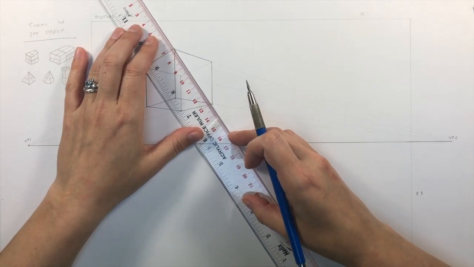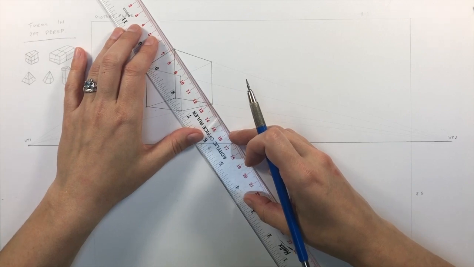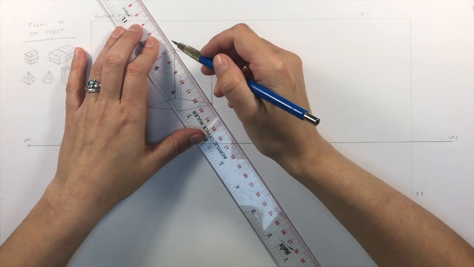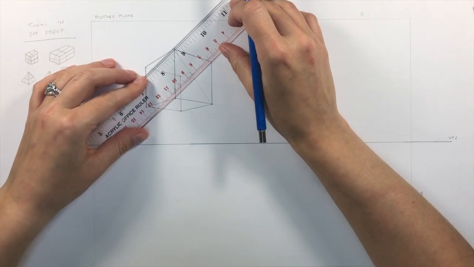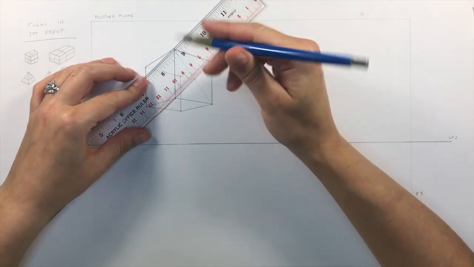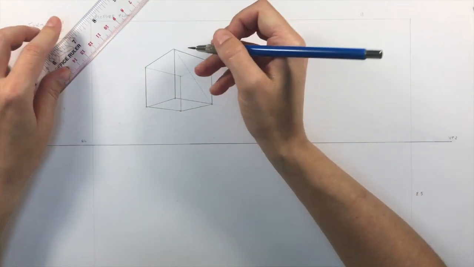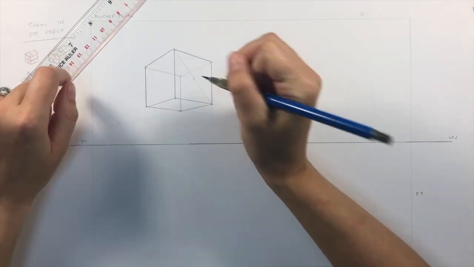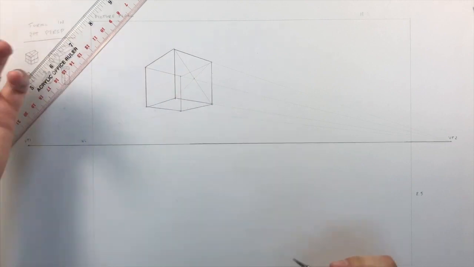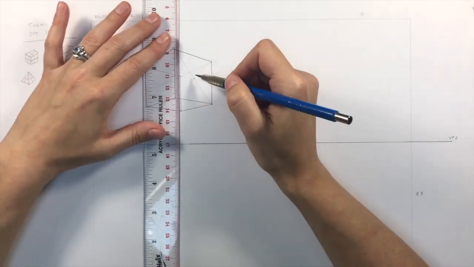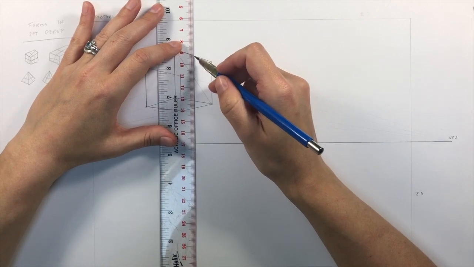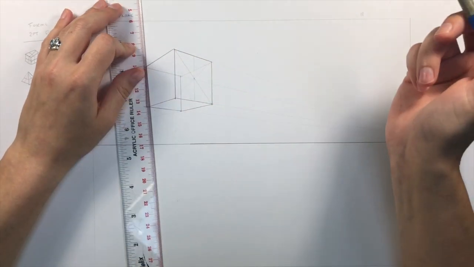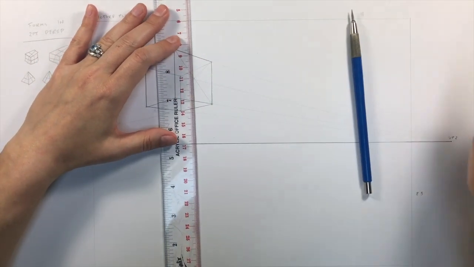To do that, whenever you have a rectangle or a square in perspective, using subdivision, if you just make an X through the corners here, where the X's meet, that is the direct center of this box. From there, we know that all our verticals are vertical, so all I need to do is make a vertical line going straight up and down from there, and that's good.